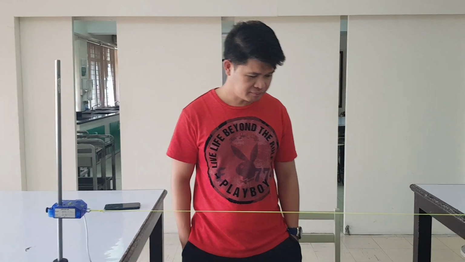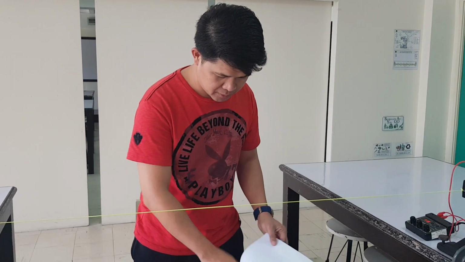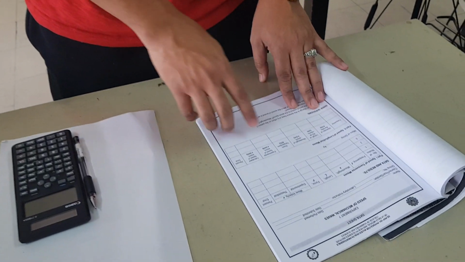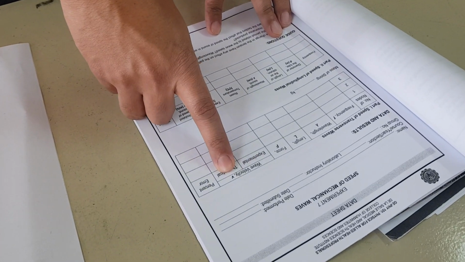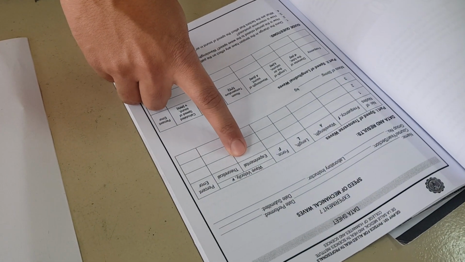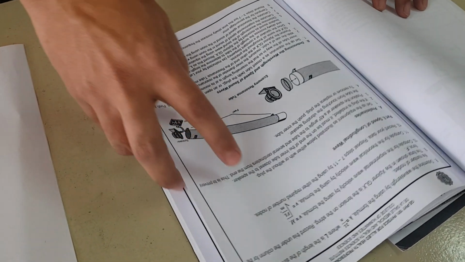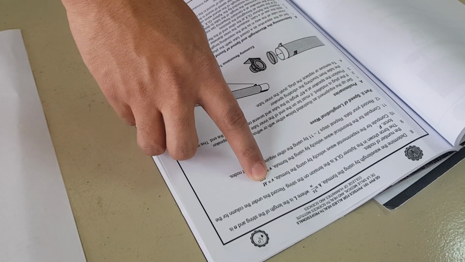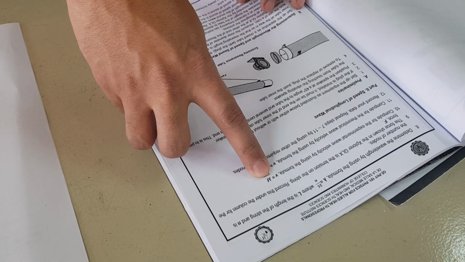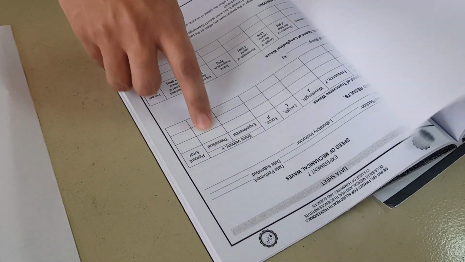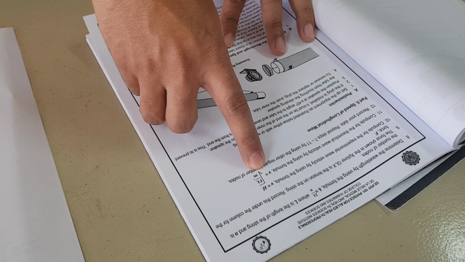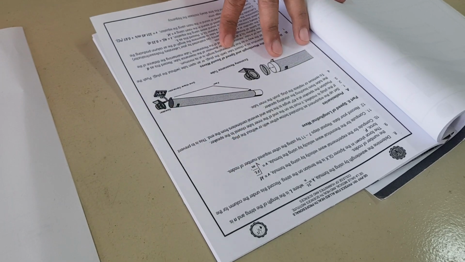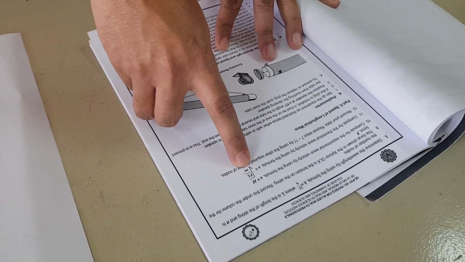In our table in the experiment, we need to identify the experimental and theoretical value of the wave velocity. To compute the experimental value of the wave velocity, the formula is this one: wavelength multiplied by frequency. For the theoretical value, we're going to use this formula: v equals the square root of FL divided by M, in which F is the tension in the string or the force, L is the length of the string, and M is the mass of the string.